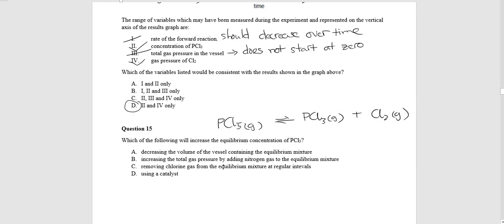Okay, we want to increase equilibrium concentration of PCl3, so we want more forward reaction. A, decrease the volume of the vessel. Now, if I decrease the volume of the vessel, that's the same as increasing pressure, and the response is going to move not forward but backwards to the side with fewer particles.